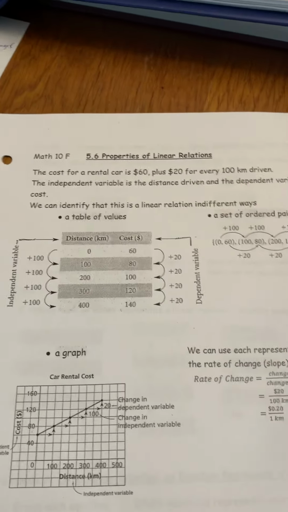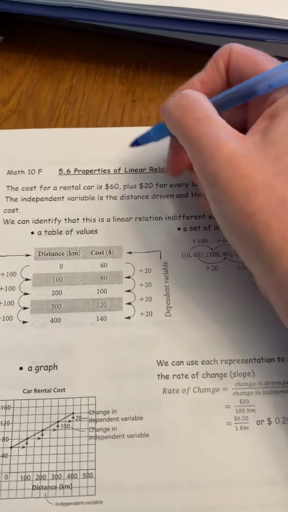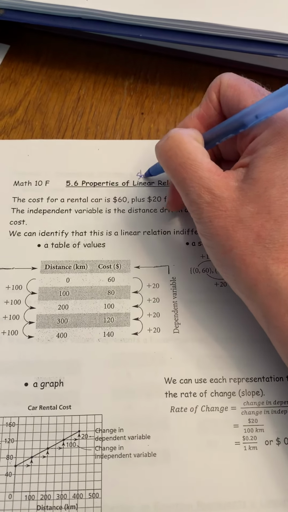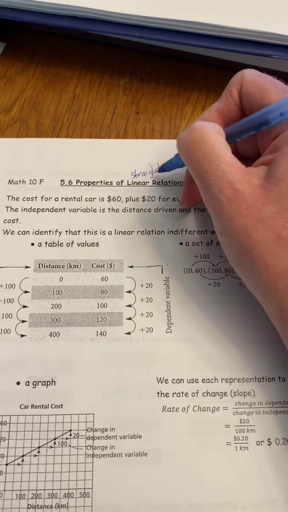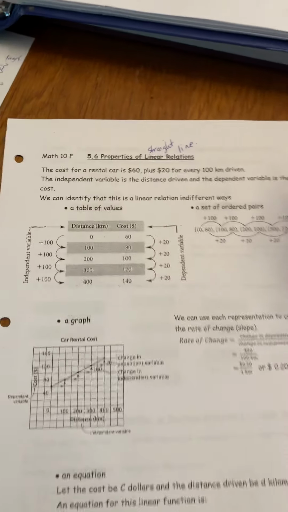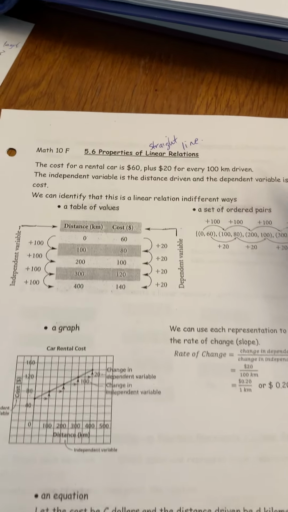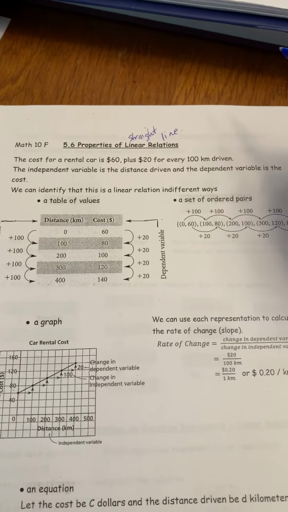Okay, we're going to start 5.6 today. Properties of a linear relation. So remember that that means, and I'm being redundant here, a straight line, a graph that has a straight line. Many of you have seen these represented in many different ways.